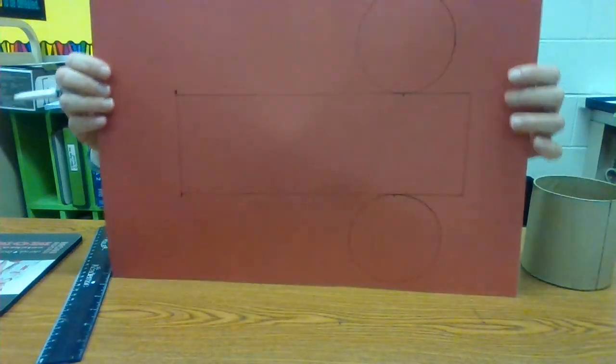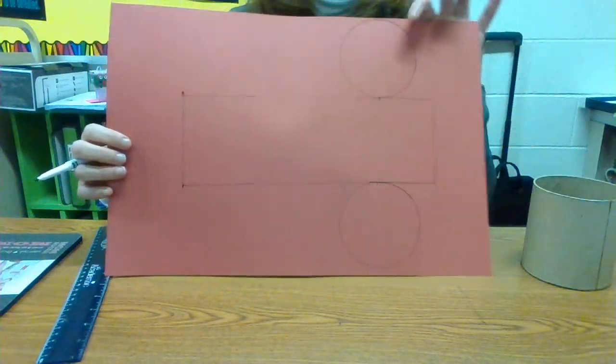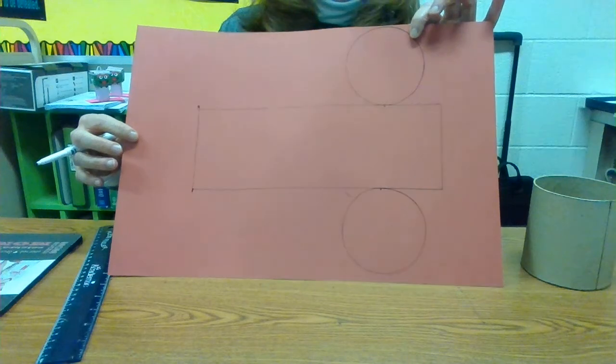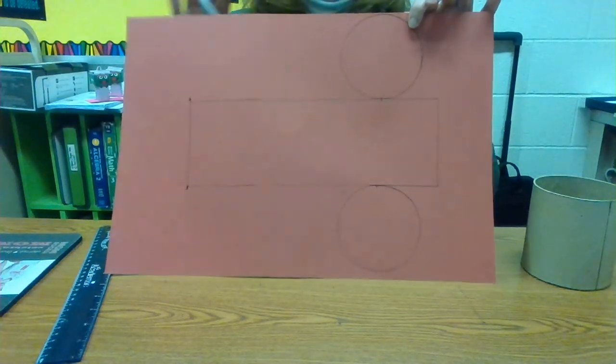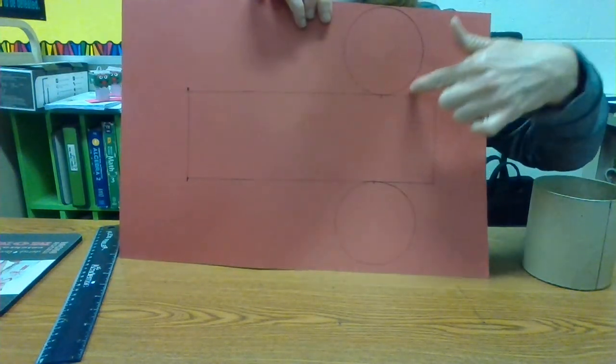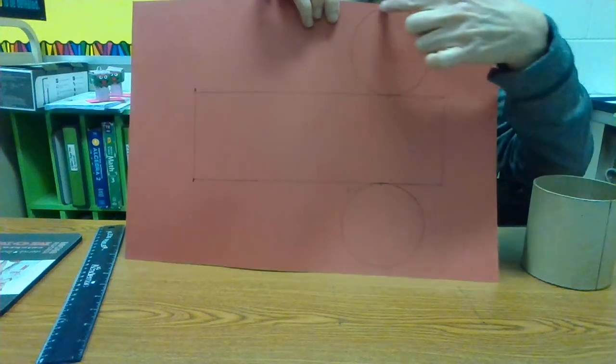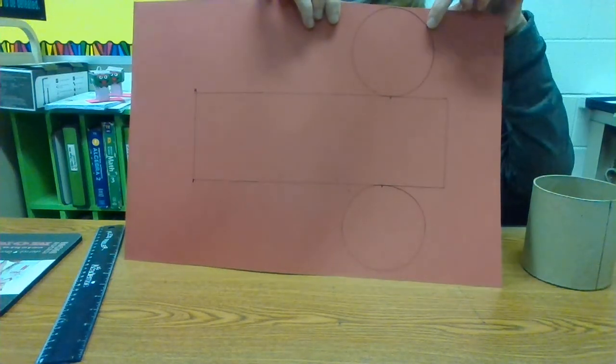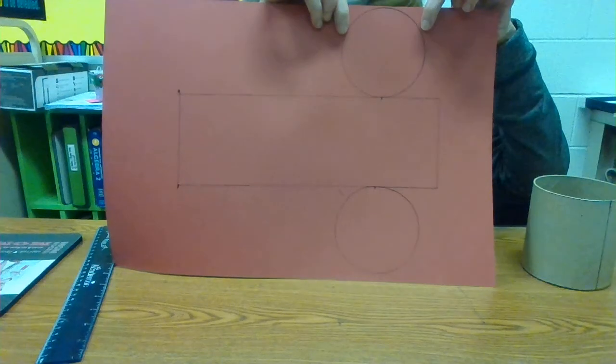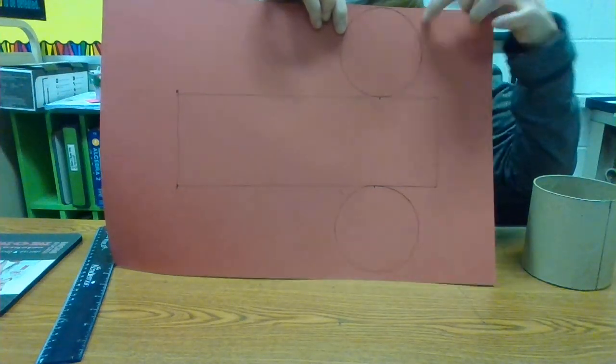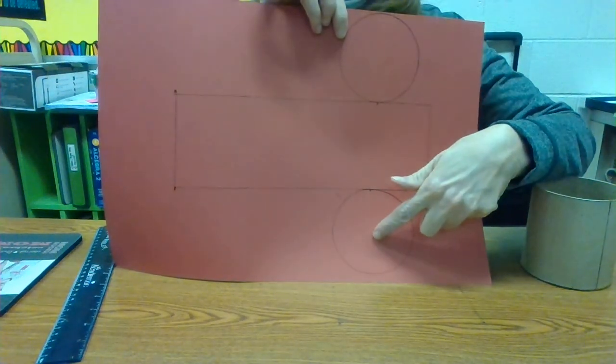And now I have a net. And I have to go ahead and label them. And the measurements I need to know are several things. Now, remember, we're going to be finding the area of this circle. And the way that we find the area of a circle is pi r squared, which means I need to know what the radius of this circle is. And once I find that, it's going to be the same as this circle.